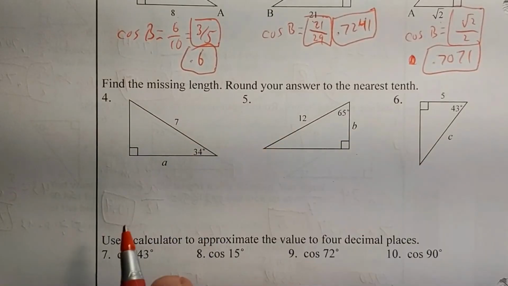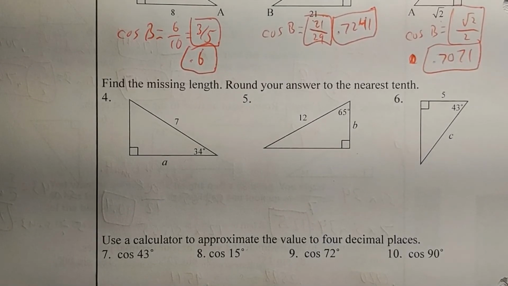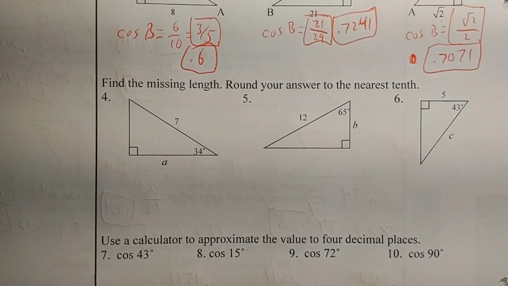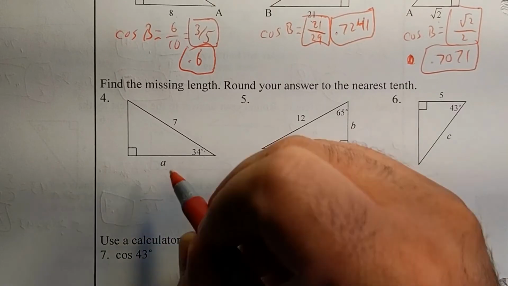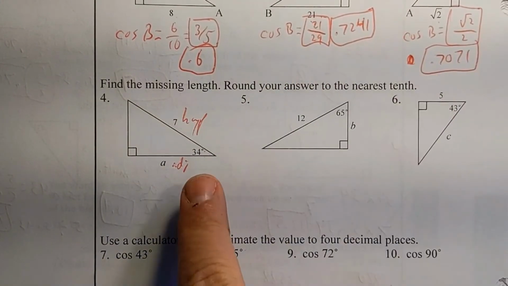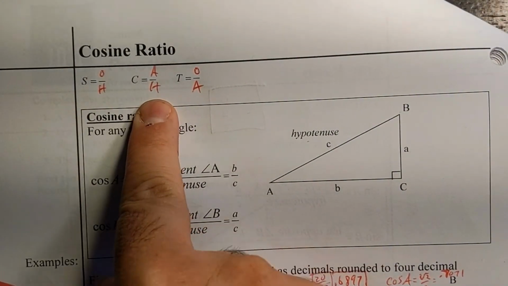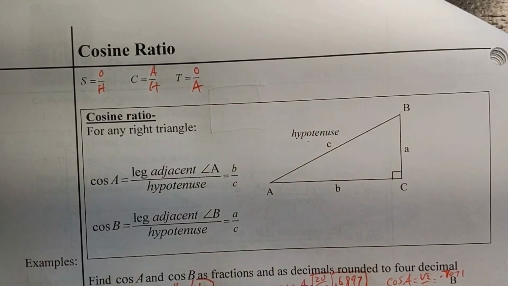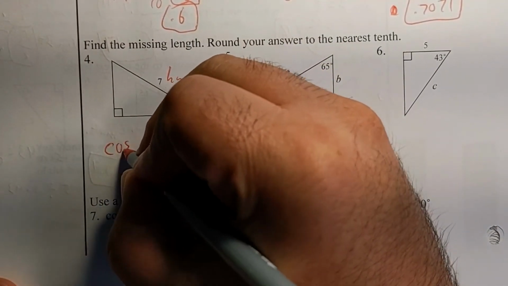Number 4 says find the missing length. Again, the most important part. This is where you would actually use sine, cosine, or tangent if you were outside of a math classroom and you had to do this for a job. From here, from this angle 34, you'd go, okay, that A is adjacent and that 7 is hypotenuse. And adjacent and hypotenuse was only used for cosine. That's how you pick which one you're using, sine, cosine, or tangent. So you go, okay, I'm using cosine.